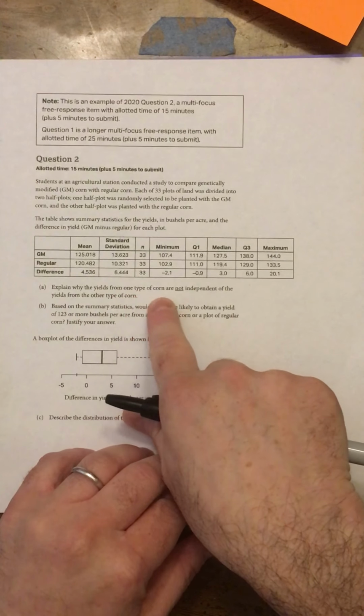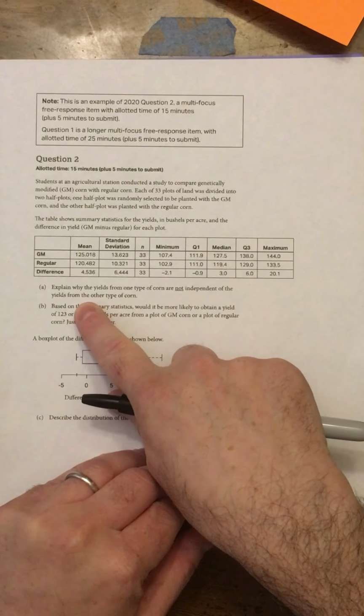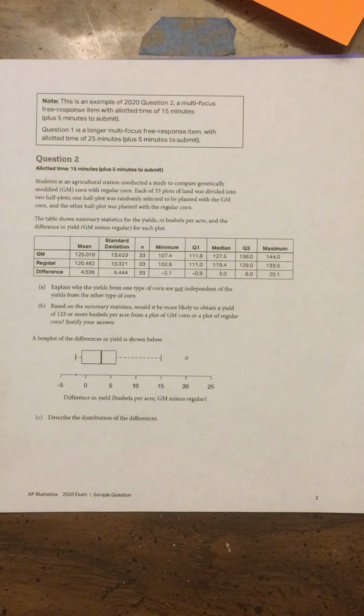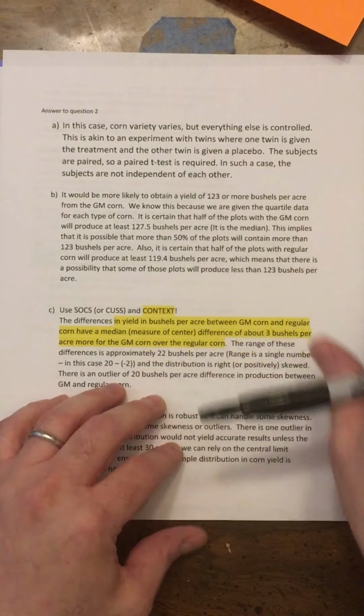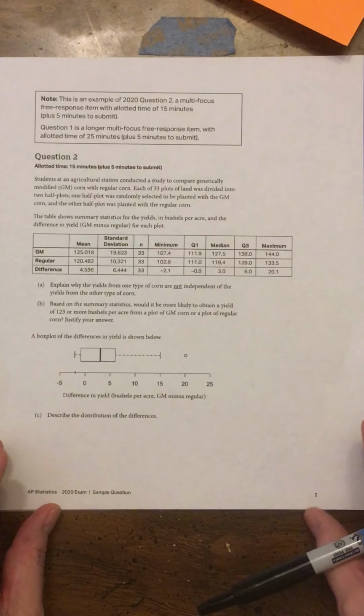Explain why the yields from one type of corn are not independent of the yields from the other type of corn. Now I prepared an answer for us, which I've sent you, but I thought we could just take a look at this. In this case, corn variety varies, but everything is controlled. This is the same as an experiment with twins, where one twin is given a treatment and the other twin is given a placebo. The subjects are paired, so we would be using a paired t-test. Subjects are not independent of each other. The only thing that's being varied is the treatment. So in essence, these two items, the genetically modified corn yield and the regular corn yield, are connected, therefore not independent. We'd be using a paired t-test in such an instance and not a two-sample test.